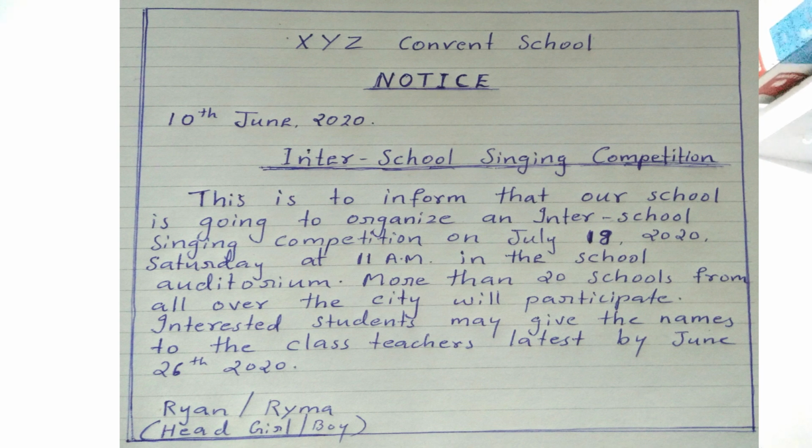And at the end, name and sign. Rayan or Raima, head girl or boy, according to your gender you can place it, and a box is put all around your notice. So this is the way of writing a notice, and if you keep all these things in mind, easily you can score 4 marks. So I hope you understood clearly how to write a notice.